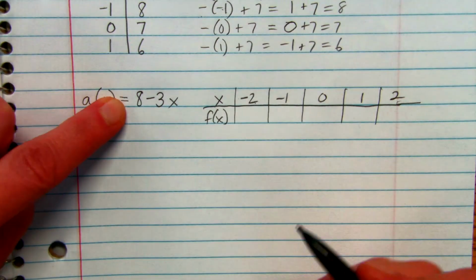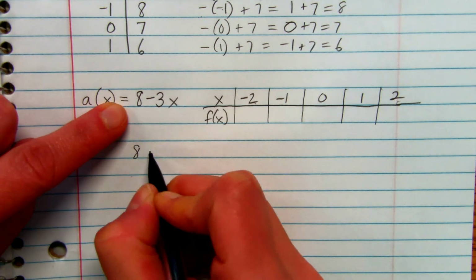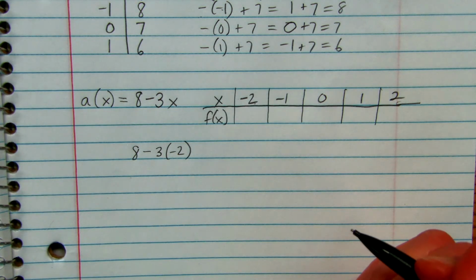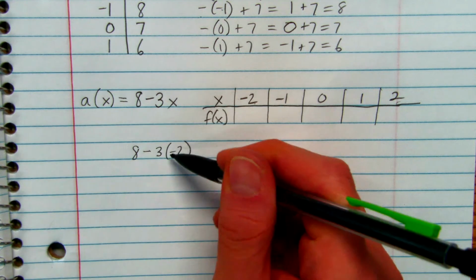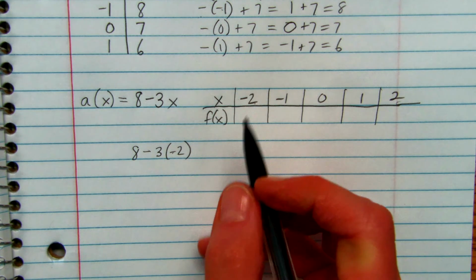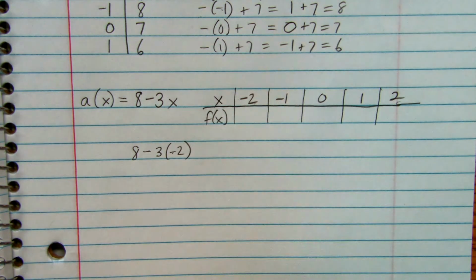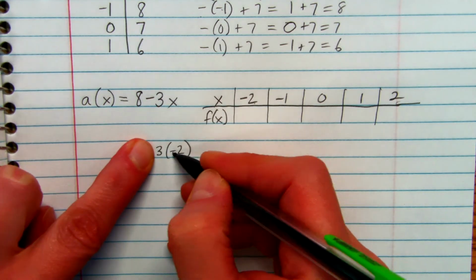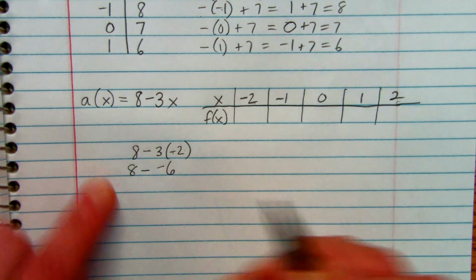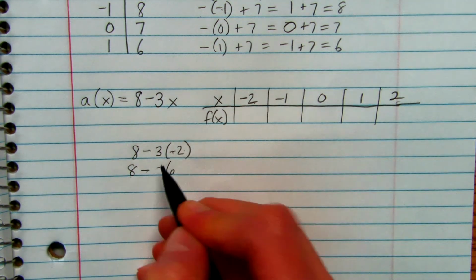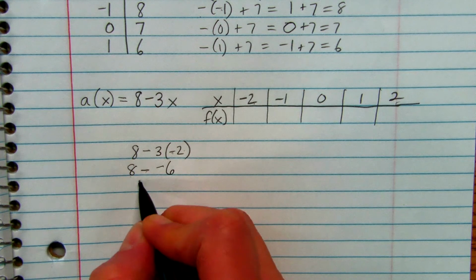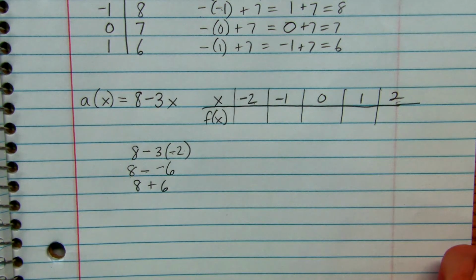First number to put in is -2. So I'm going to have 8 minus 3 times -2. So what happens if I have this minus, or this minus and this negative sign? You do the multiplication first. So if we're just strictly doing order of operations, I would take 3 times -2, which is -6, right? And then I still have 8 minus -6. And I still have this double negative. So what's going to happen to that? Keep, change, change. And it's going to become 8 plus 6. It's going to be positive.